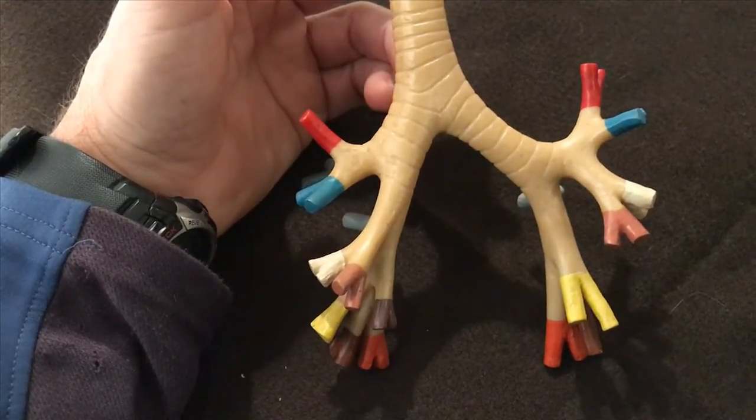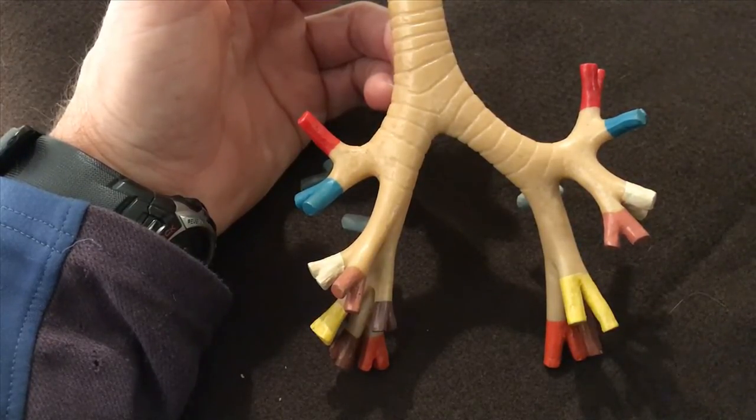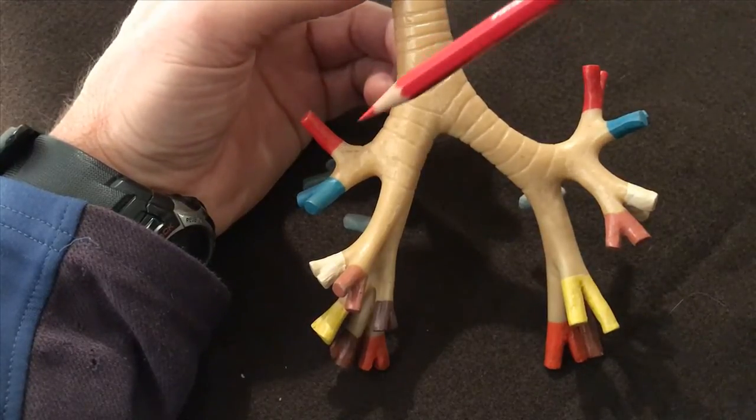You don't have to know all these details for your dissection, but they are not that difficult to learn, and frankly, they're sort of fun to go over. So let's go ahead and go over those.